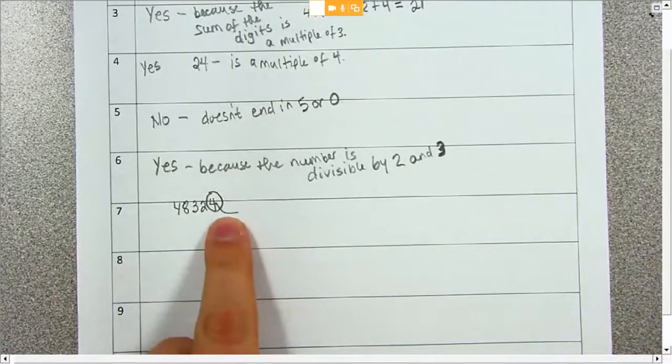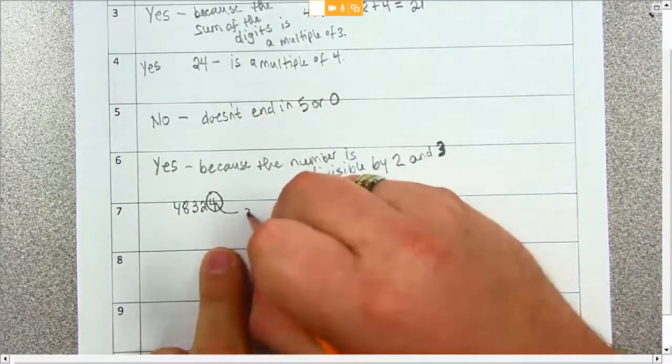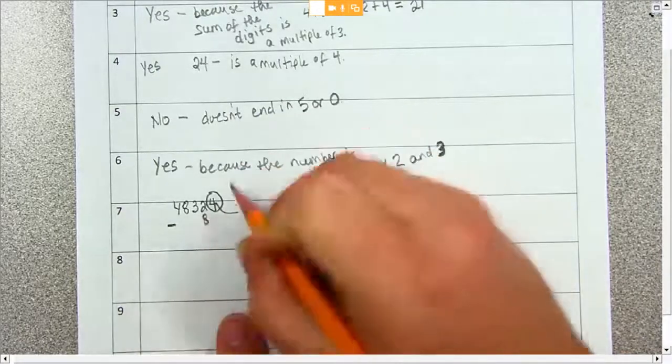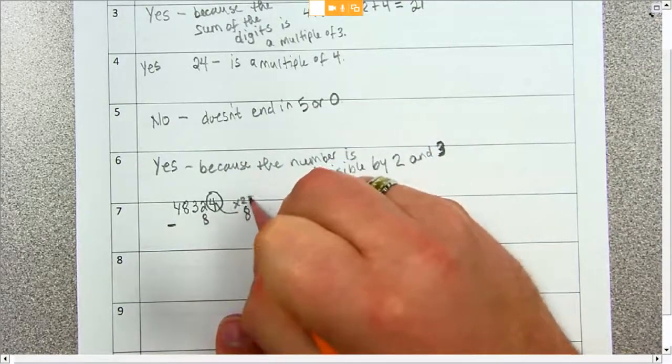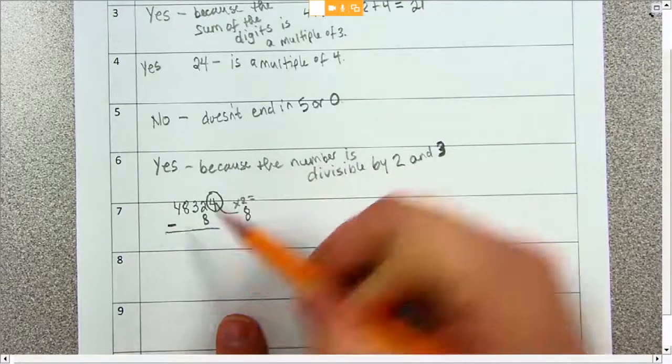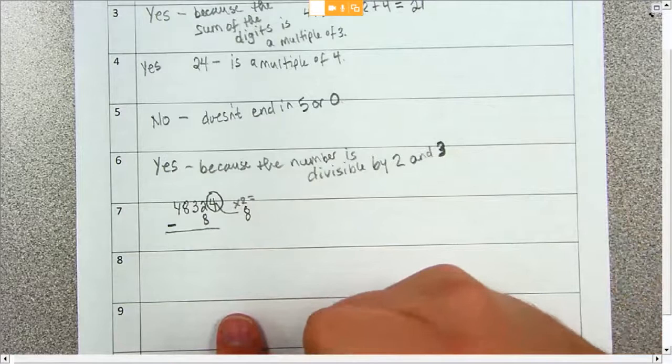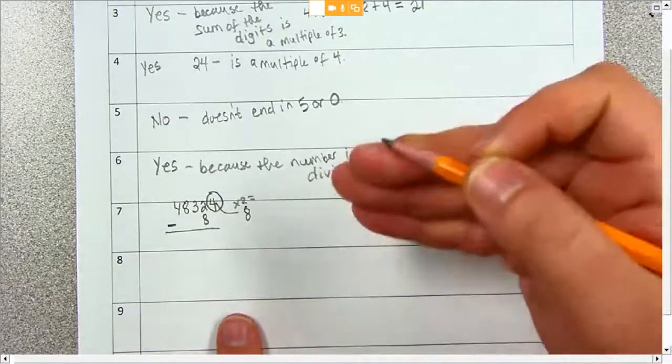What is 4 doubled? 8. So what you do is you subtract that number after you double it. So 4 times 2 is 8. You subtract that from what you have left. And if the number that you get when you subtract is a multiple of 7, so is your number.